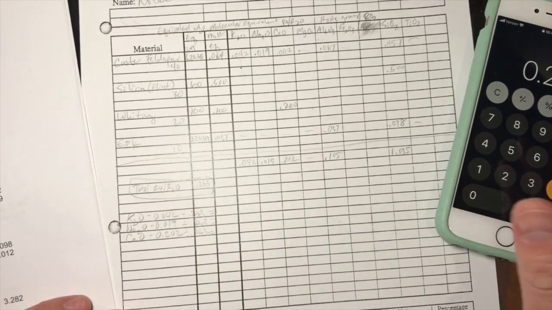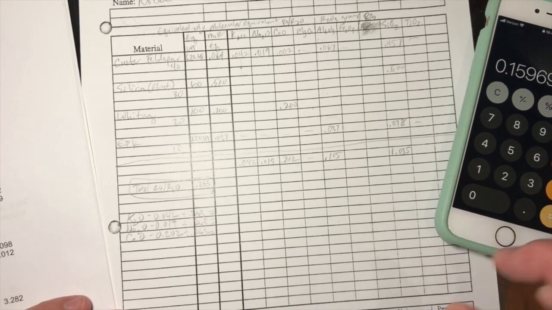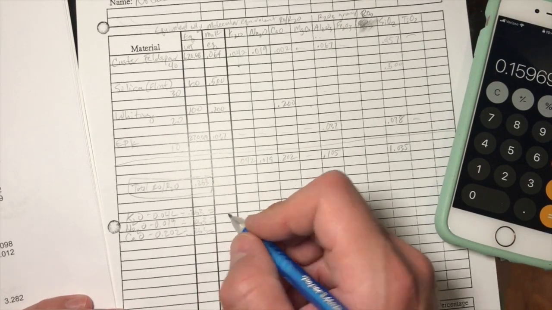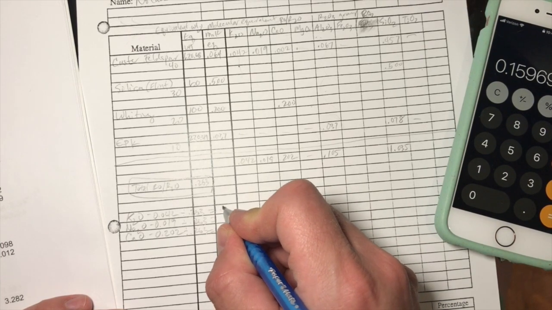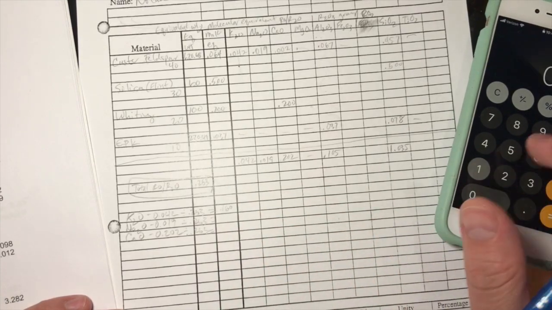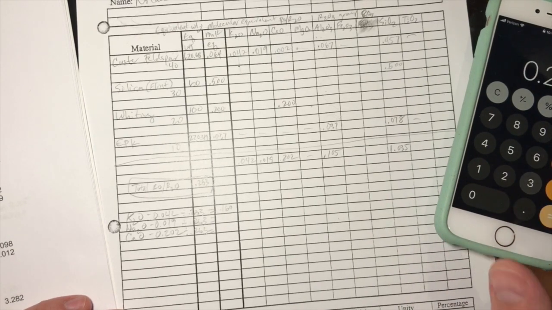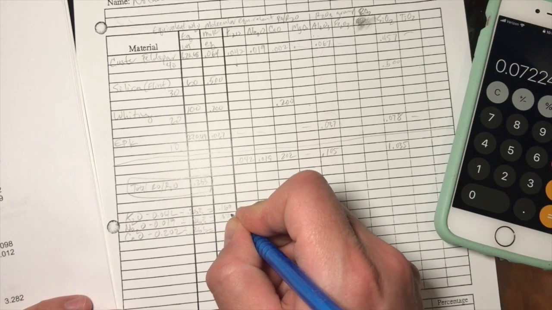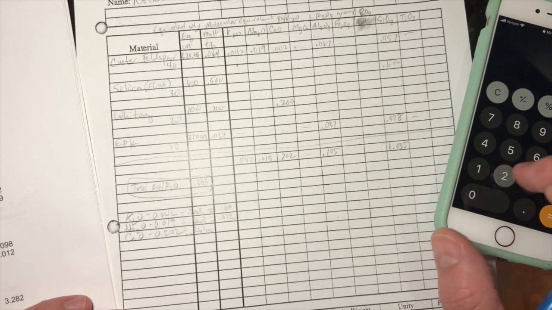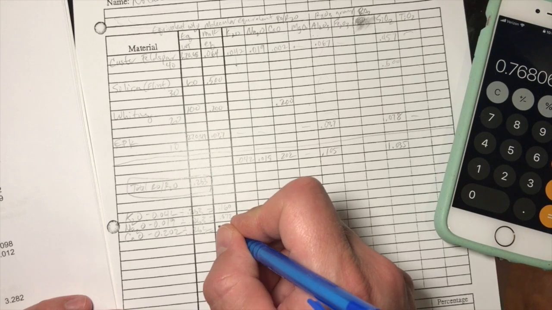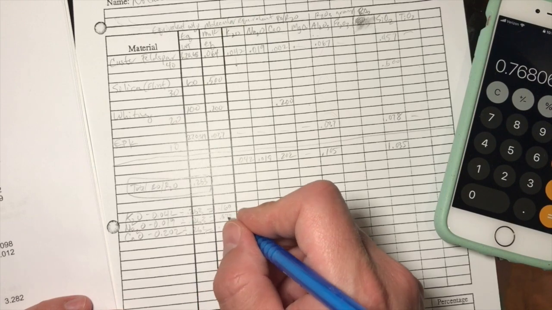That's going to equal, okay. Actually, it doesn't matter anyway. 0.160. 0.263. 0.072. 0.202 divided by 0.263 is 0.768.